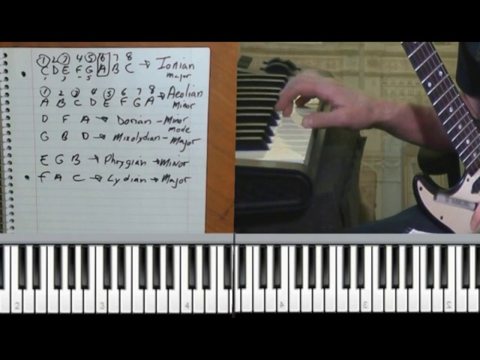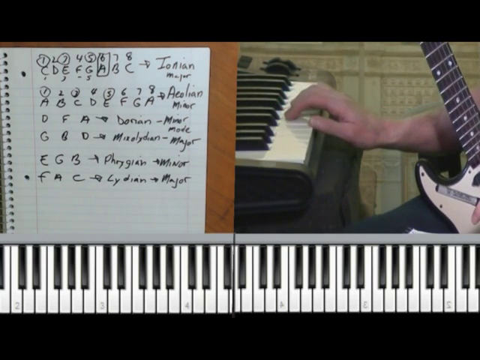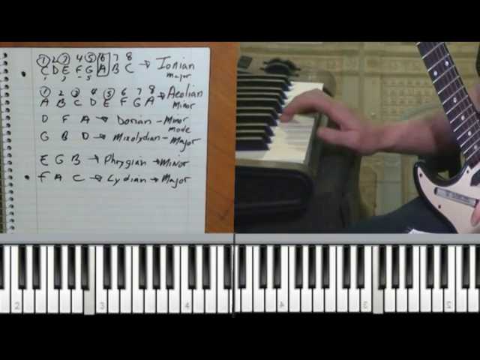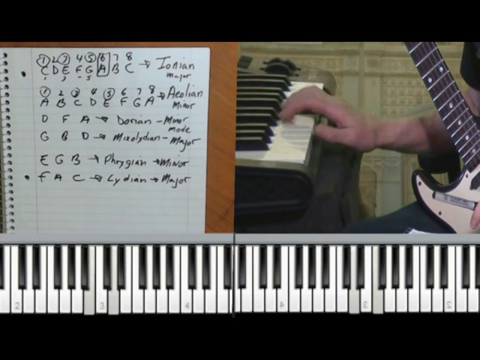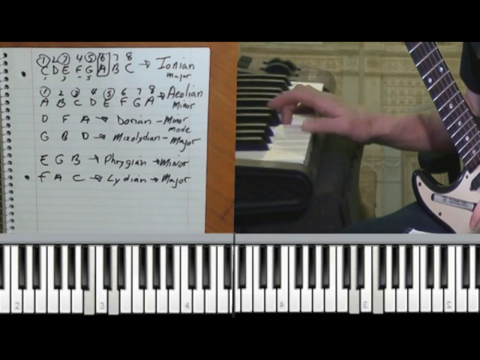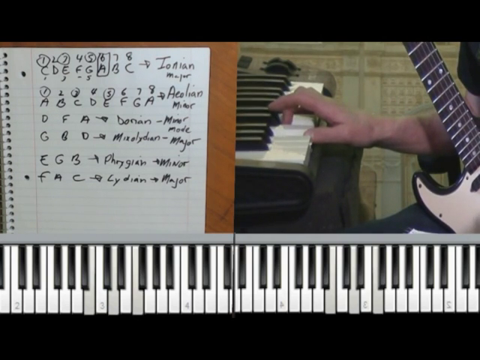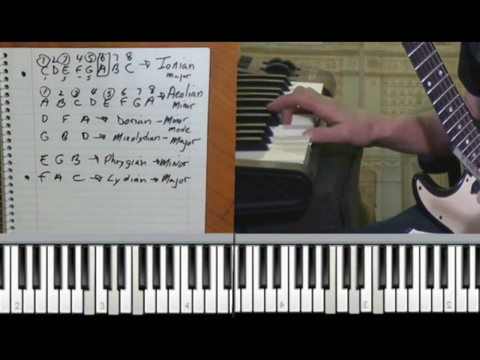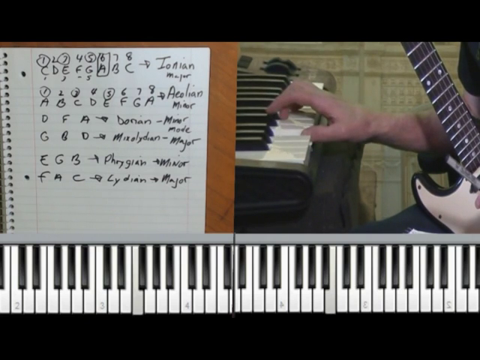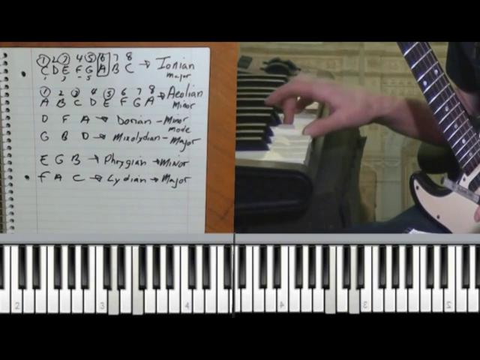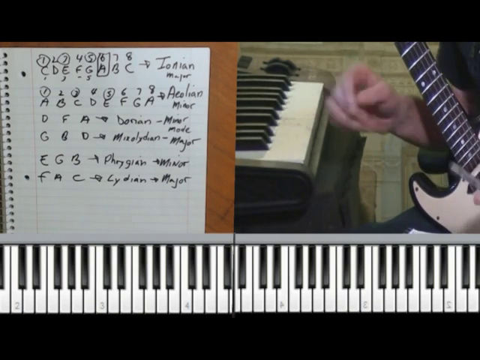And this is where it gets really bizarre. Okay, you get to B, and you got B, D, F, and there's that tritone sound. And look at what you have on the right. You have B, D, F. It's a mirror. So the Locrian mode is simply a mirror.